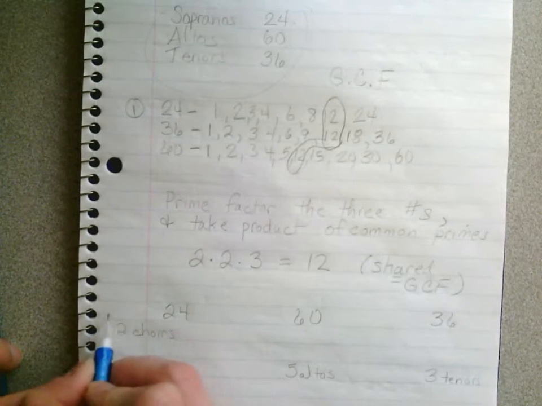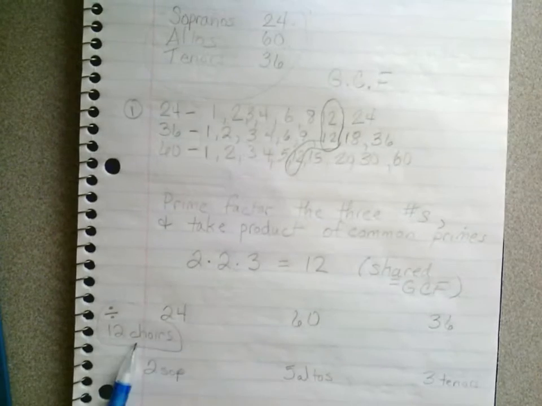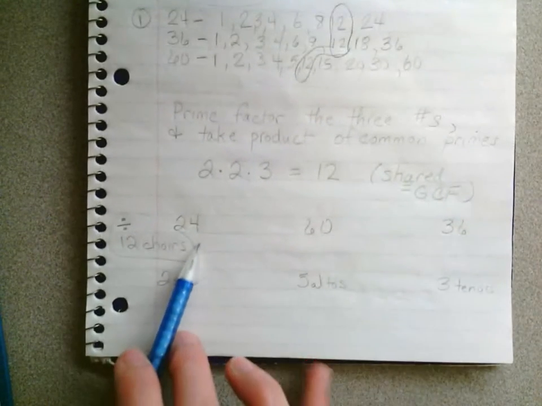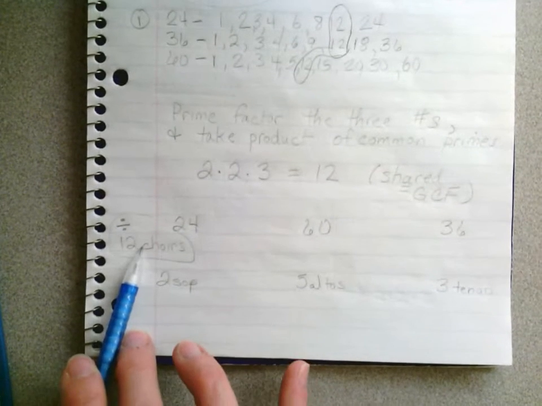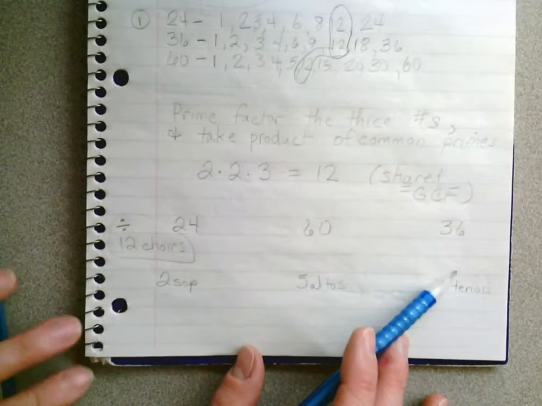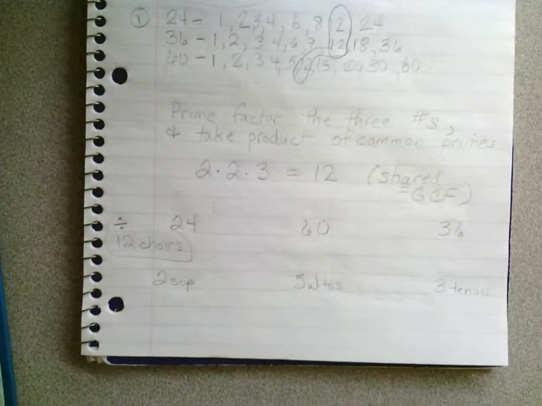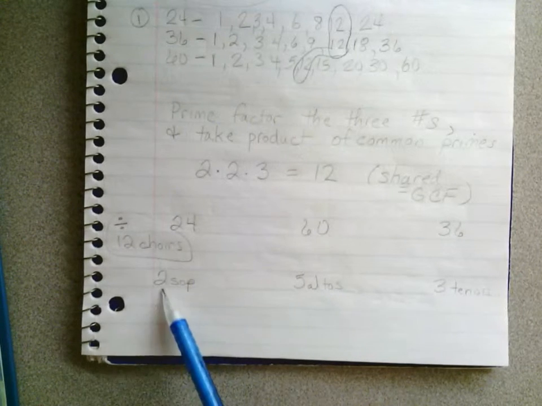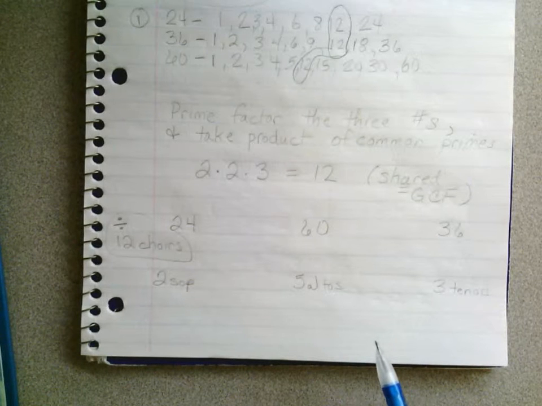Because I divided the big choir's numbers into 12 small choirs. This is the largest number that I could do to divide each of these numbers. So now I have 12 small choirs with 2 sopranos, 5 altos, 3 tenors in each one.